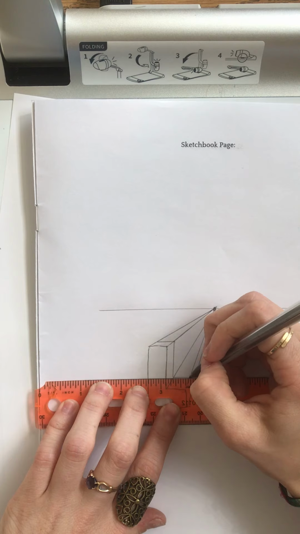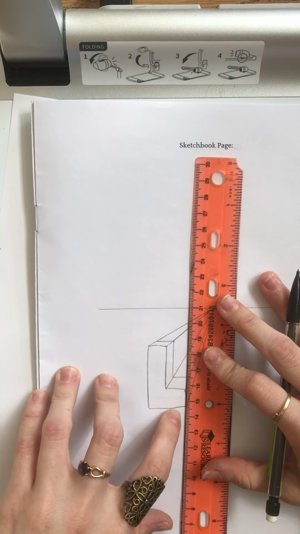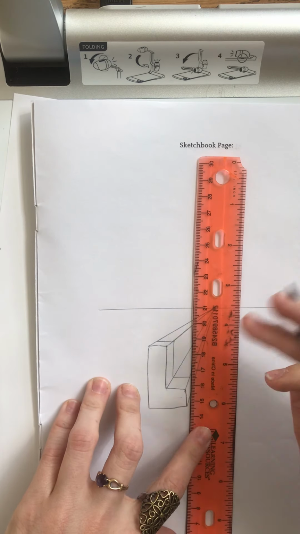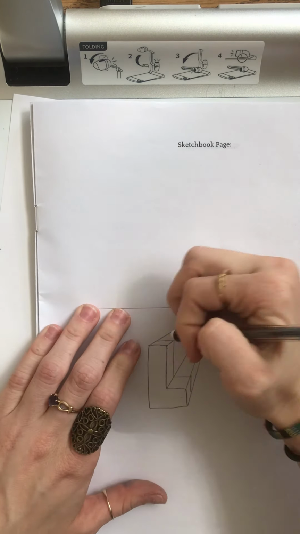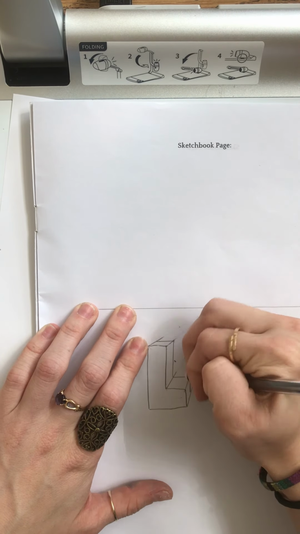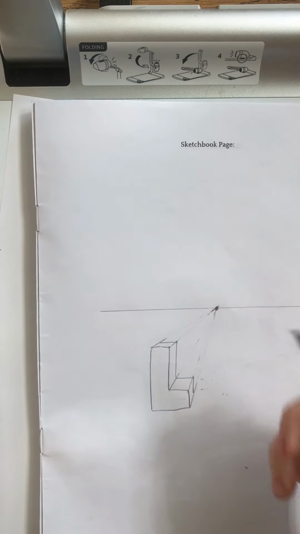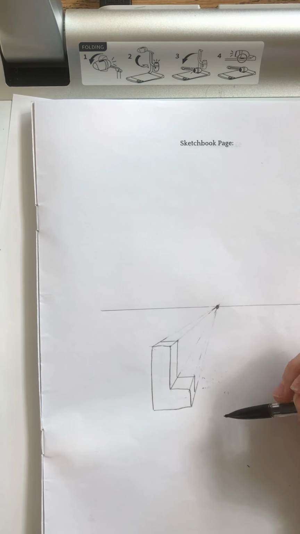Make sure your ruler is staying parallel with those edges of the letter. Line it up with this bottom one, move it over. And now I have, if I erase these, you can see it easier. I have the letter L that goes back to that vanishing point. That's a little more simple because it's all right angles.